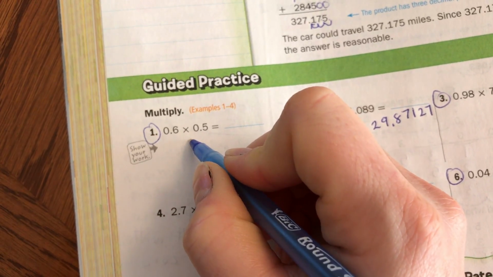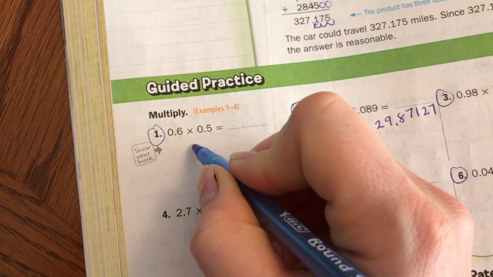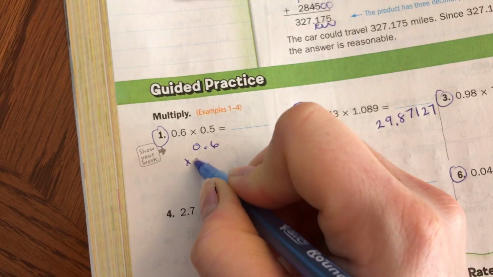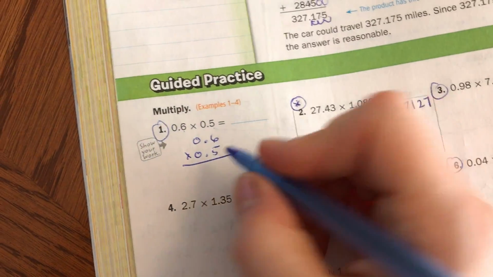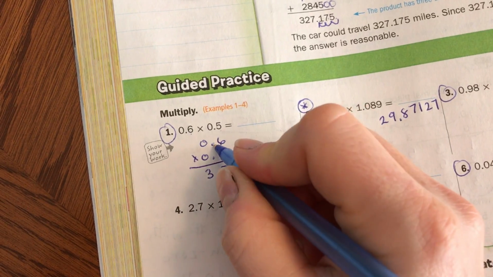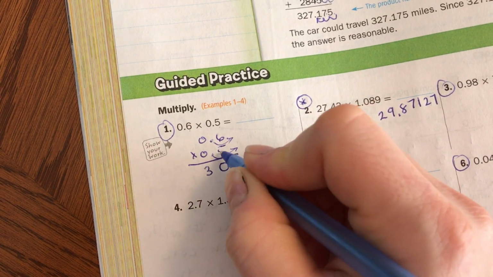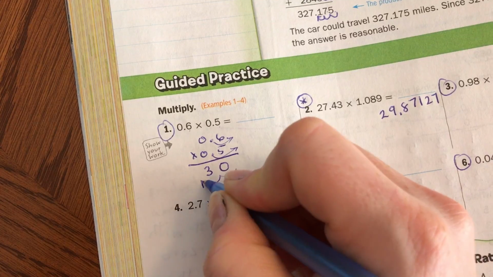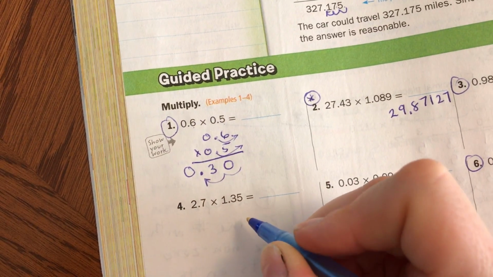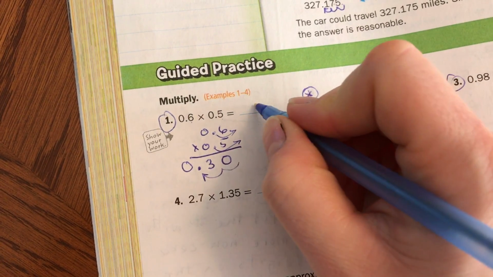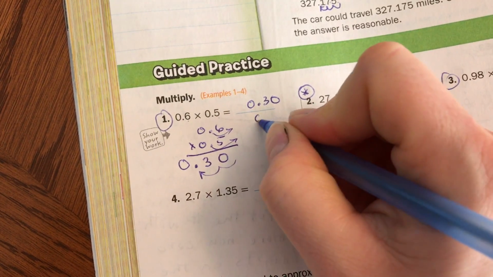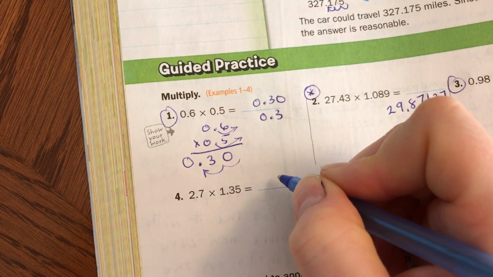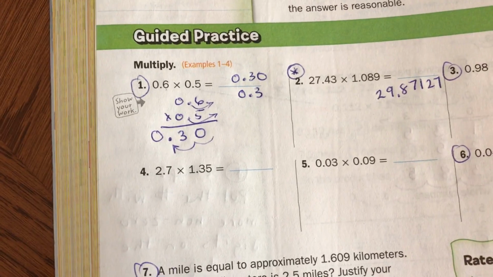Here's how I would set it up. I'm thinking of it as 6 times 5. And 6 times 5 is 30. And I'm taking the decimals out, 1, 2, and I'm putting them back in, 1, 2. So my answer could be this, or I don't really need that 0 on the end. So either of those would be the same answer.